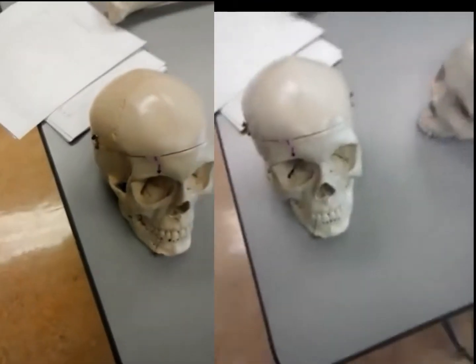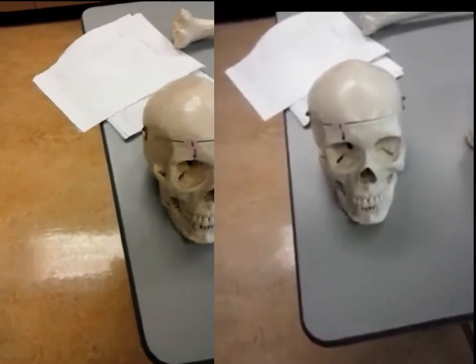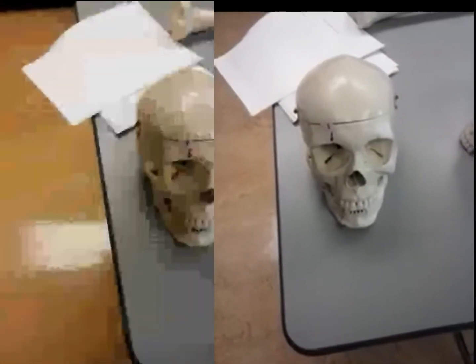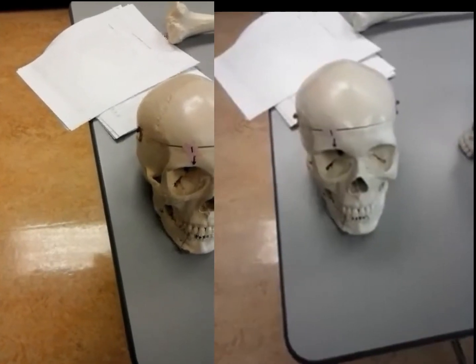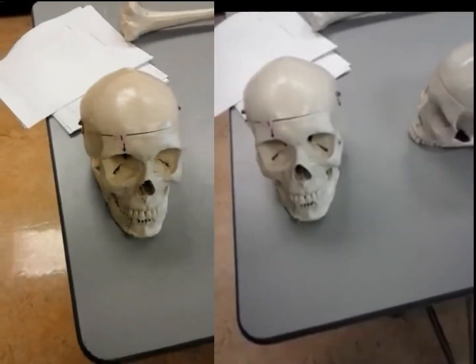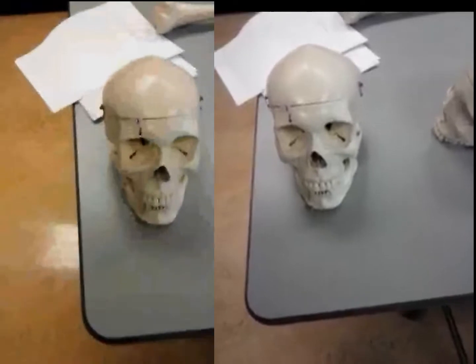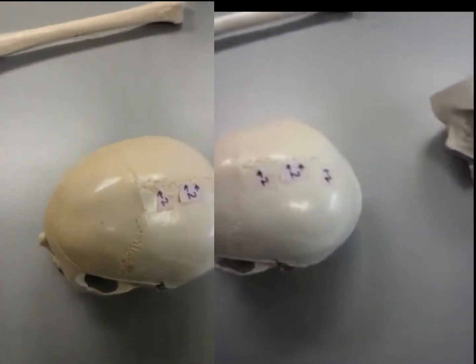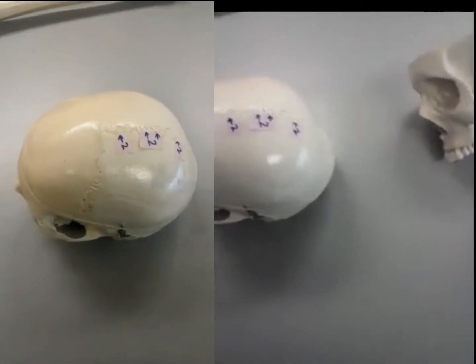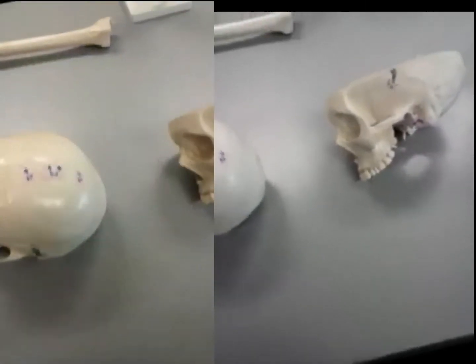Number 1. This is not the frontal bone's left supraorbital notch. It's the right supraorbital notch. Number 2. This is not the coronal suture. It's the sagittal suture. Number 3, it is true. Number 4 is true. Number 5 is true. 6 is true. 7 is false.